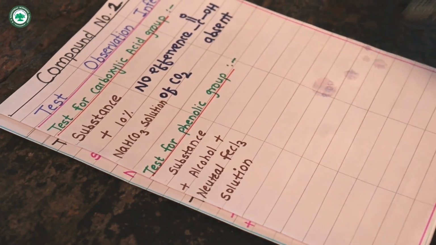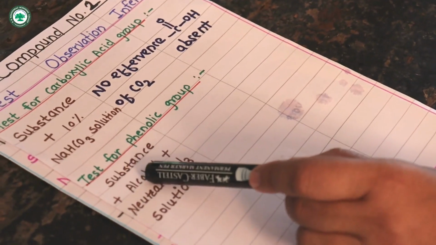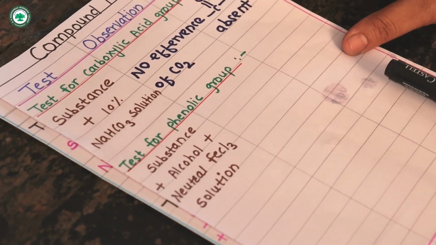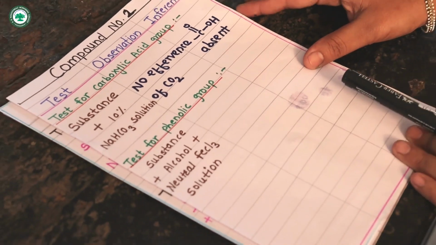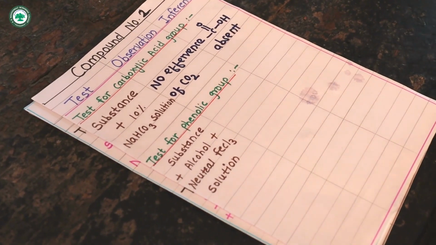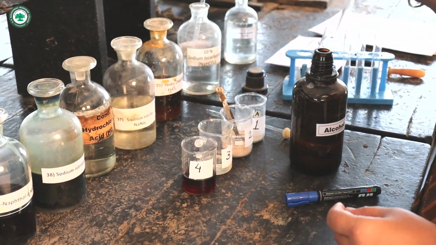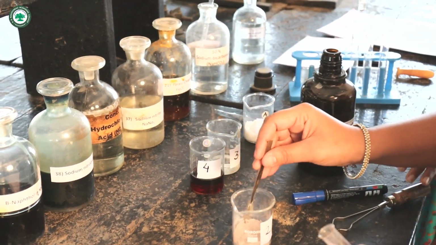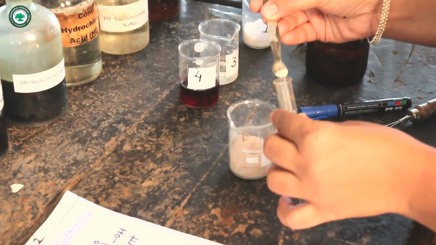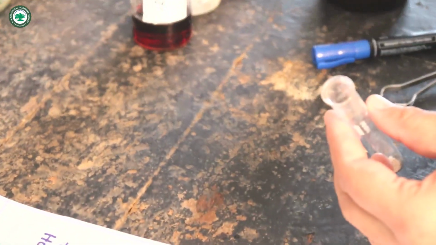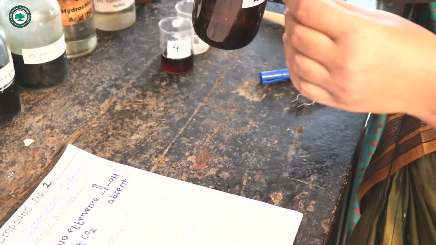Test for phenol is substance plus alcohol plus neutral FeCl3 solution. If there is violet, green or red color appearing, then and then only the phenolic group is present. Again, in a clean and dry test tube, take a small amount of compound second. Then add a little alcohol.